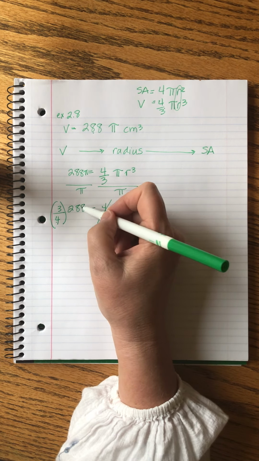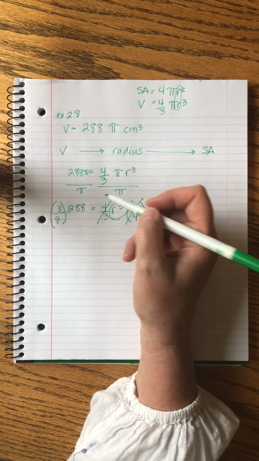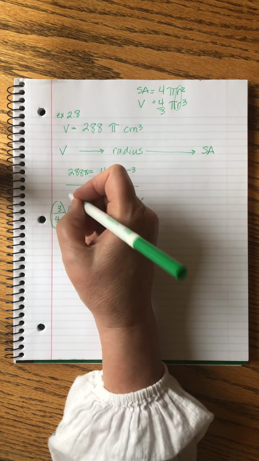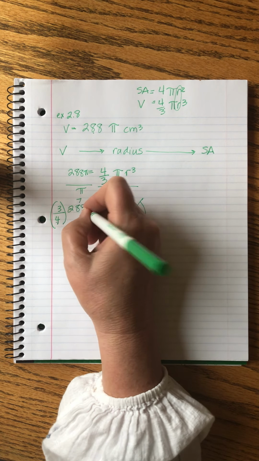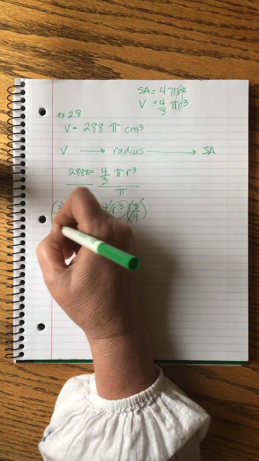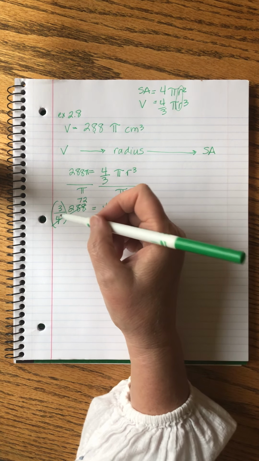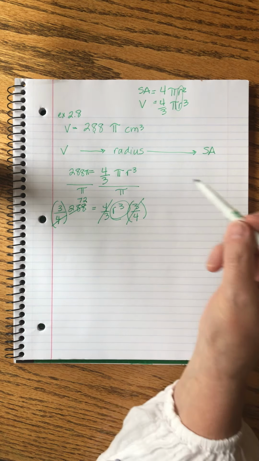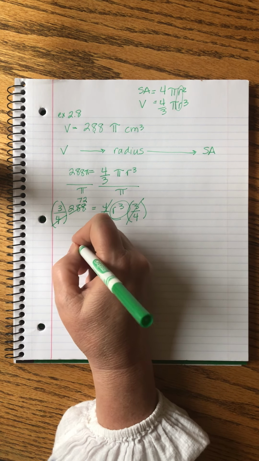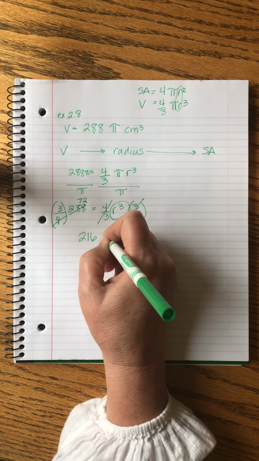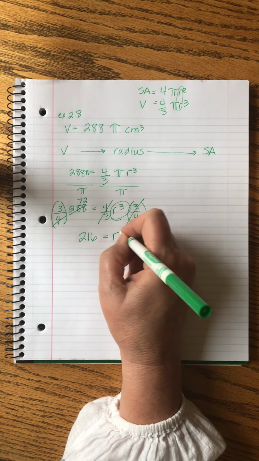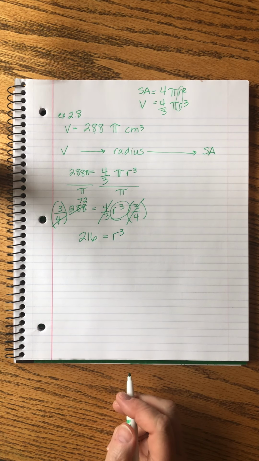Let's try putting the 4 into the 288 first and cancel that way. 4 goes into 28 7 times. 4 goes into 8 twice. So I call that reduced. Then we have to multiply 3 times 72, and that would be what? 216 equals r cubed.